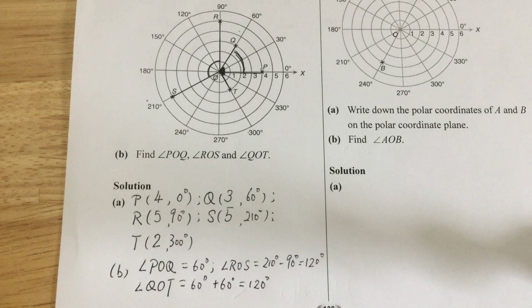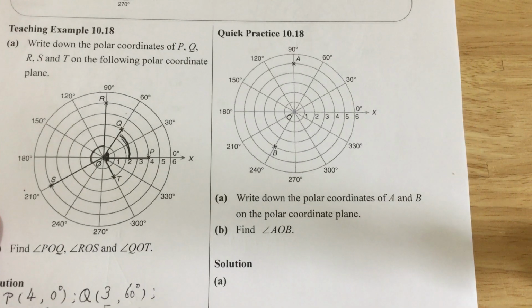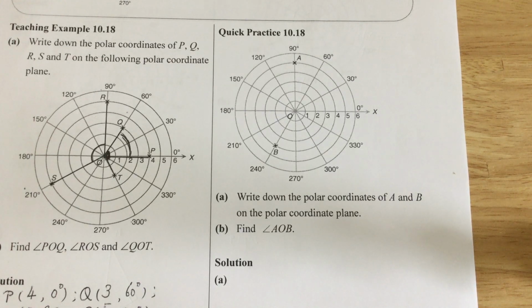If you have any problem, please pause the video and then we can go back to the beginning part of the video. Otherwise, we'll go to the next question, and this time it's your turn and we'll just give the answer immediately. Okay, this is the part Quick Practice 10.18. So this time please do it by yourself and I will not tell you anything, just the answer.